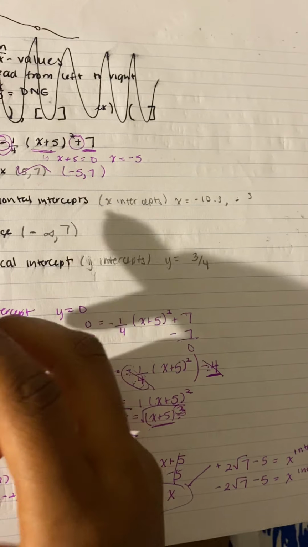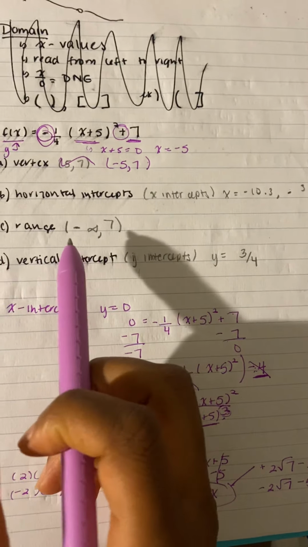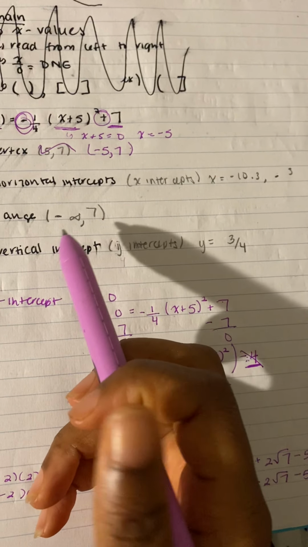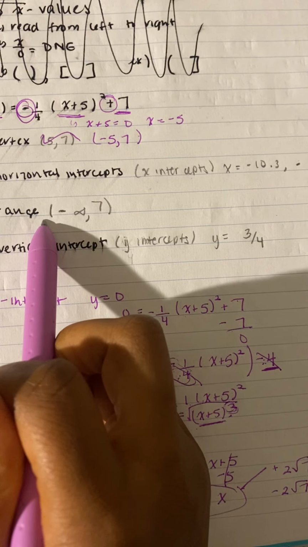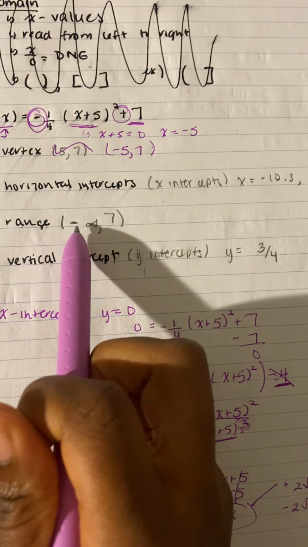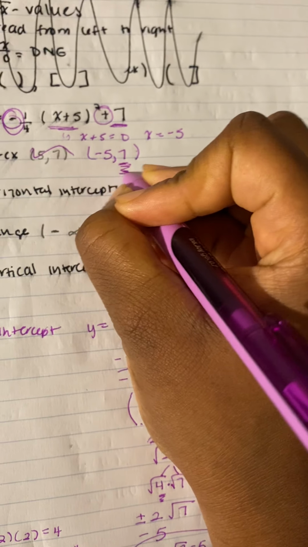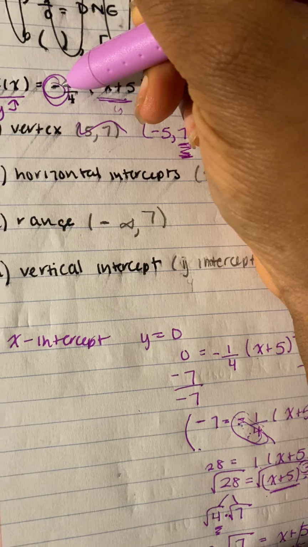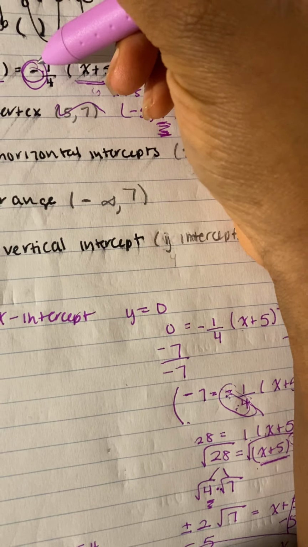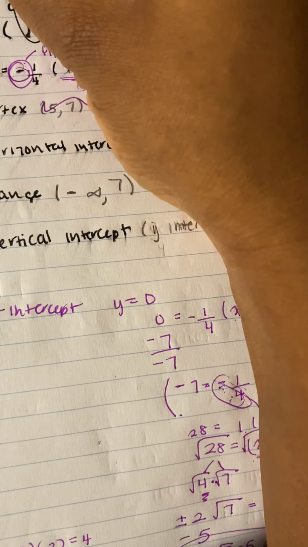So with the range, we can either look at the graphing calculator, but sometimes you might not always have a graphing calculator. So with this function, we're actually lucky. We're going to look at two parts: the y value of our vertex and the sign in front of our function. This sign means that the function is flipped.